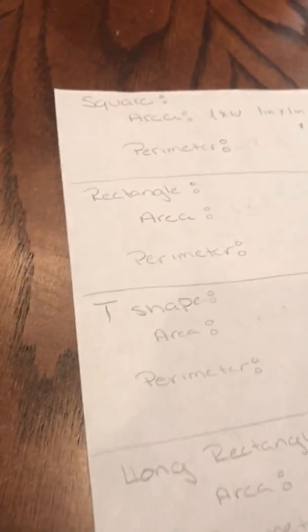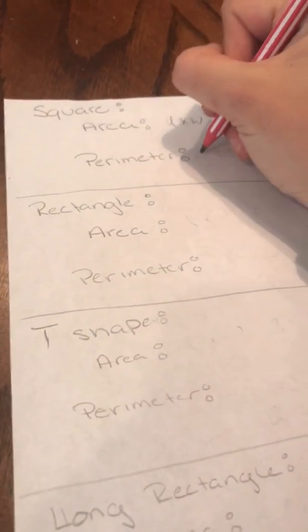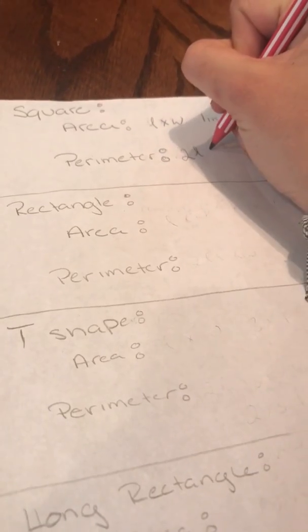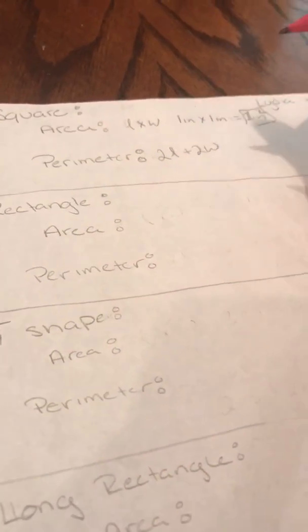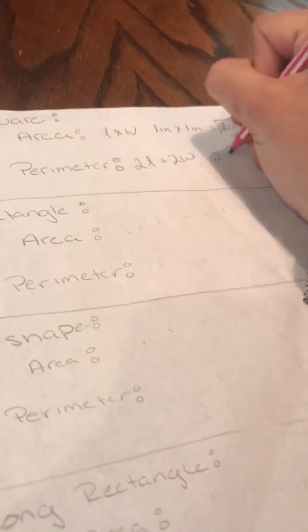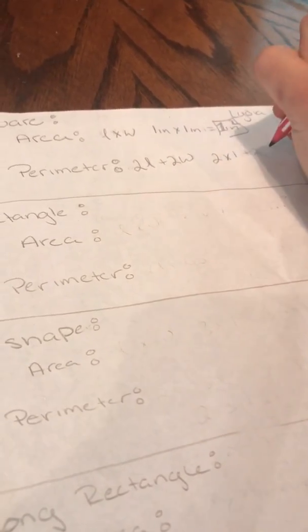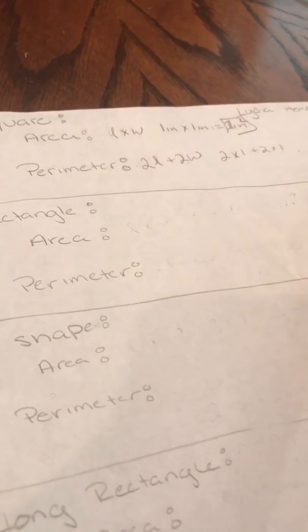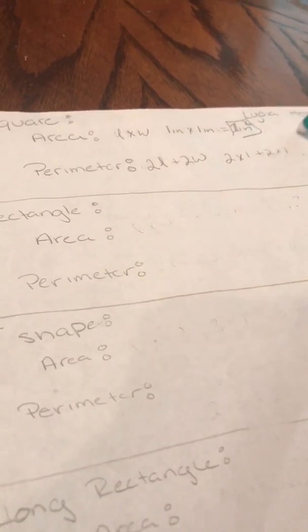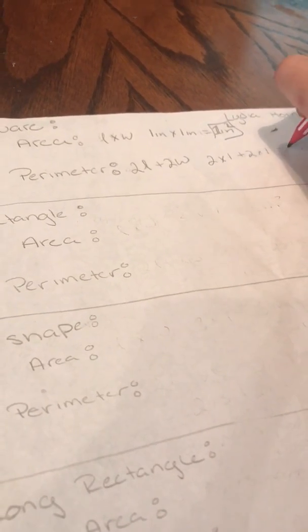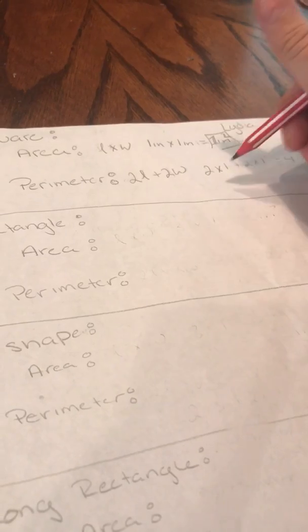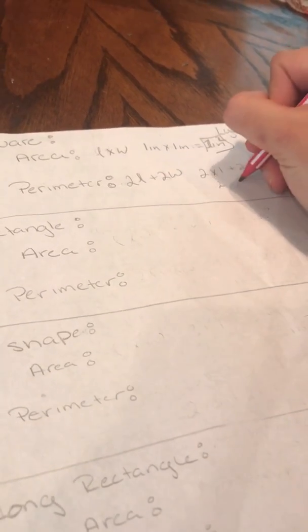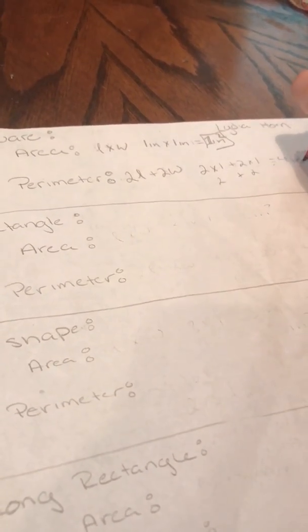Now we're going to find the perimeter. The perimeter formula is 2 times the length plus 2 times the width. We already know that the length and the width are 1, so it's going to be 2 times 1 plus 2 times 1. So the perimeter of this square is going to be 4, because 2 times 1 is 2, and 2 times 1 is 2, and 2 plus 2 equals 4 inches.